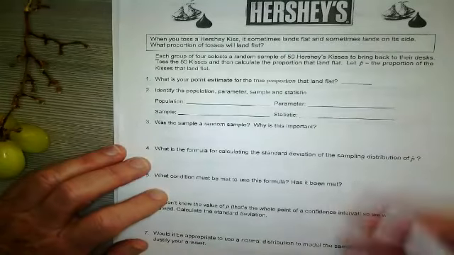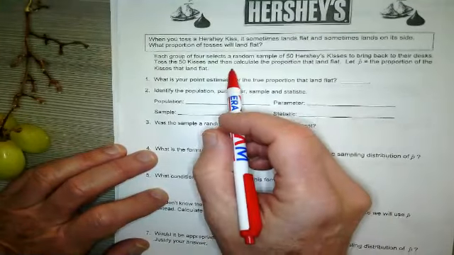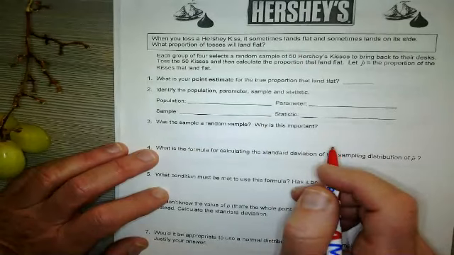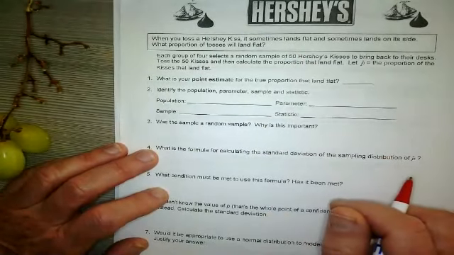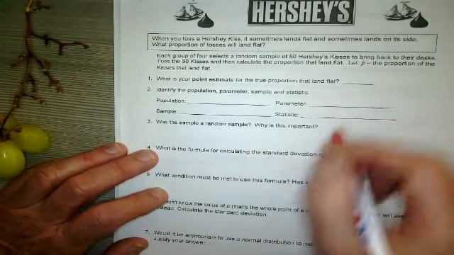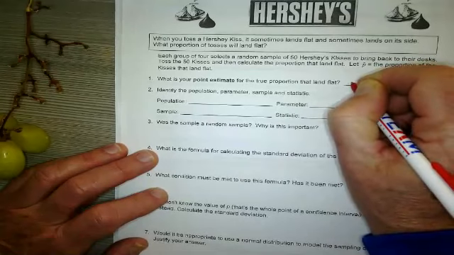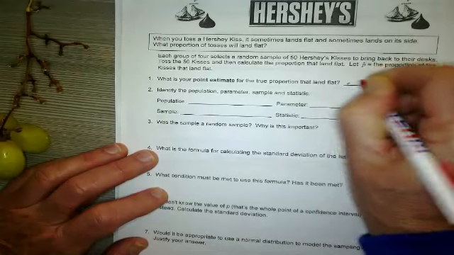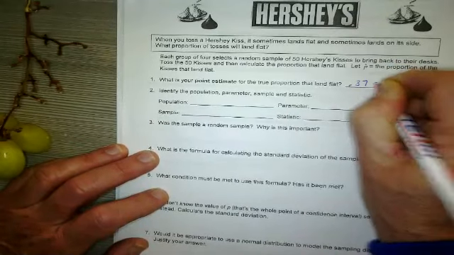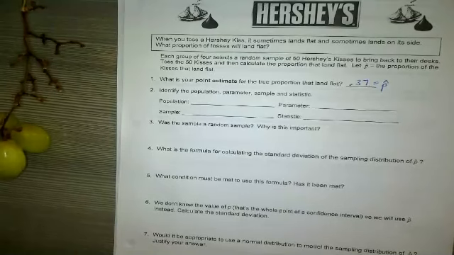Okay, so let's talk through the Hershey's Kisses. Instead of doing 50, we're going to do 100, 10 of them 10 times. We tossed them and counted, and out of those 100 drops, 37 of them landed flat. So that's 37 out of 100, or 0.37. This is our p hat. Our p hat is 0.37.